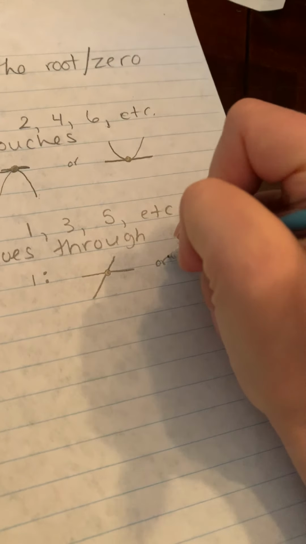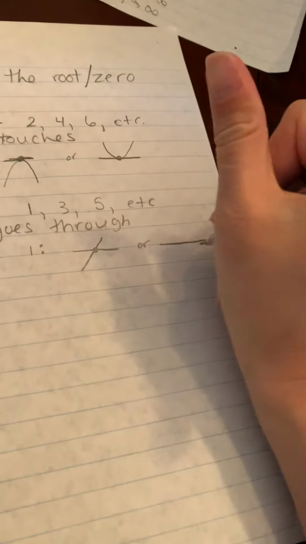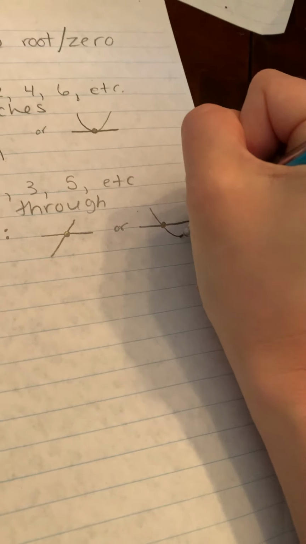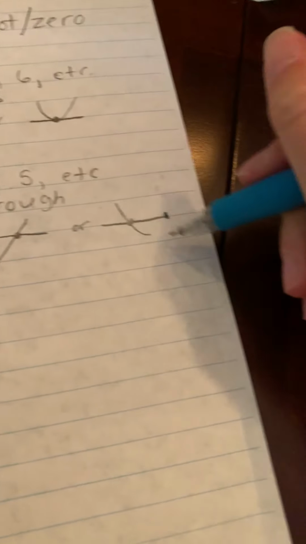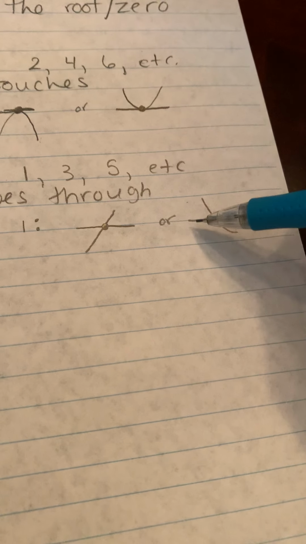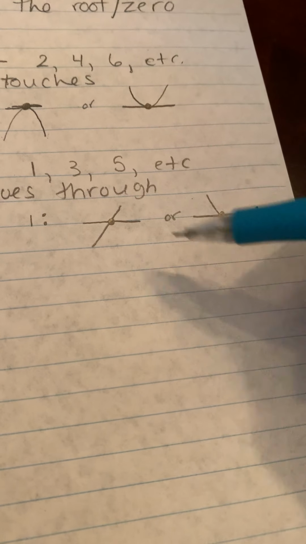Or if it was coming down, again, it'll go right through. After that it may curve and so forth, but when that multiplicity is 1, it's going to go right through the x-axis, pretty linearly.